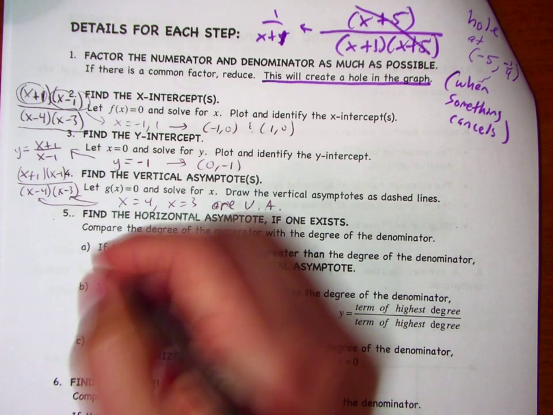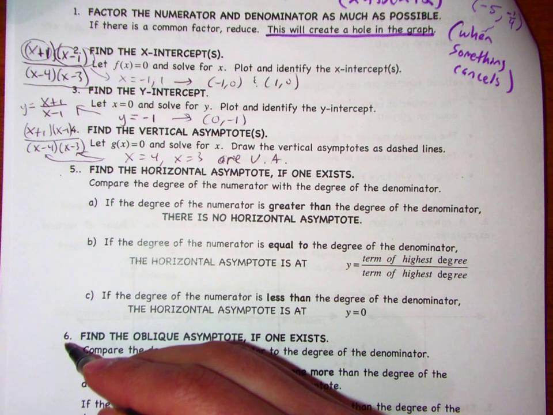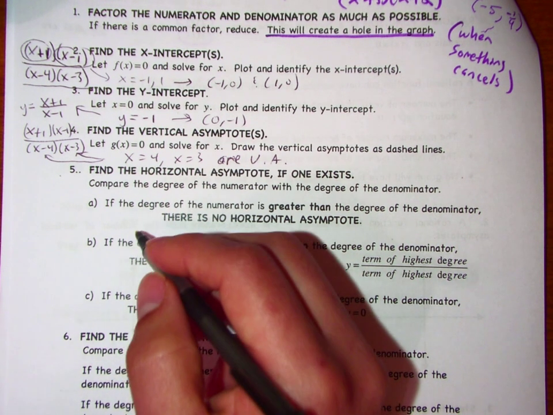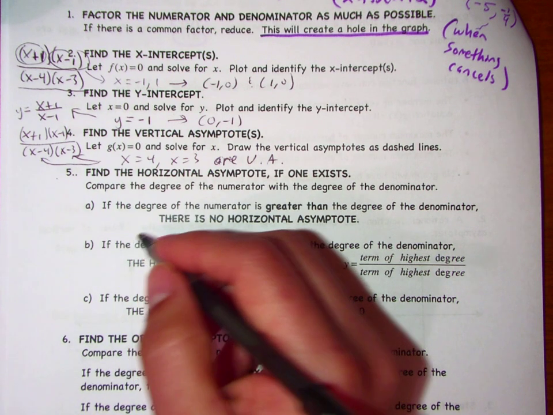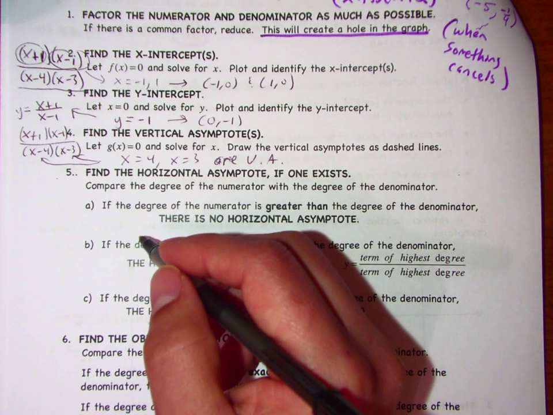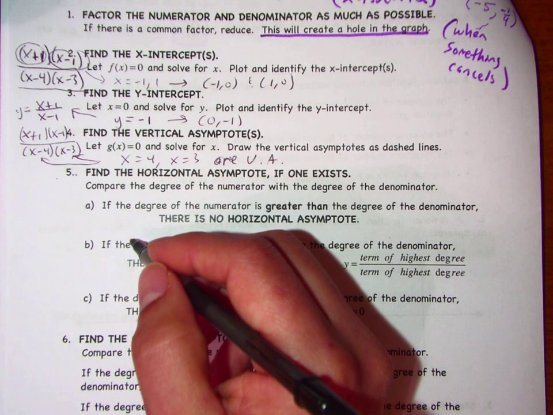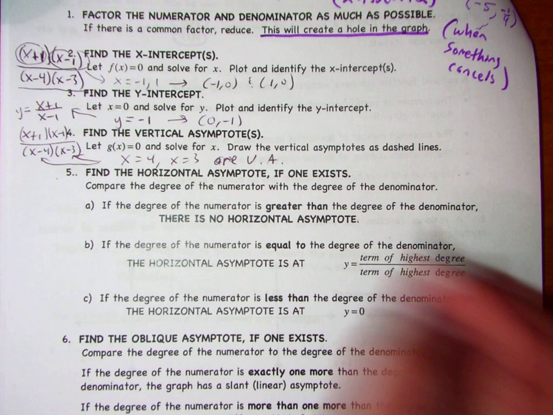Next, there's either going to be a horizontal or an oblique asymptote. And how you figure it out is based on the degree of the numerator. When we have office hours, if anybody wants to see more of the inner workings as far as why these are the situations that we're dealing with, feel free. But for now, I'm going to just keep it straightforward.